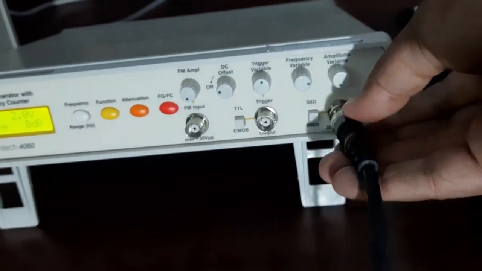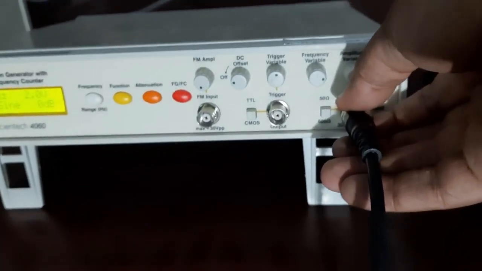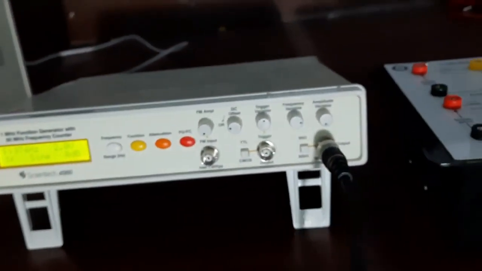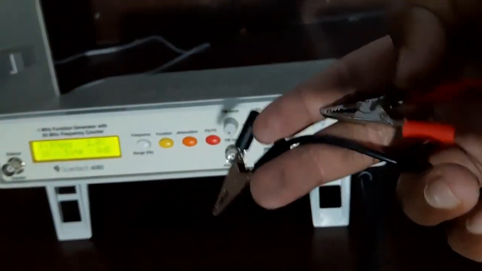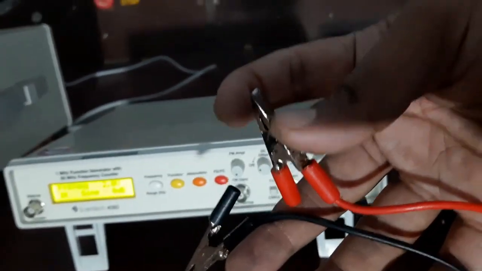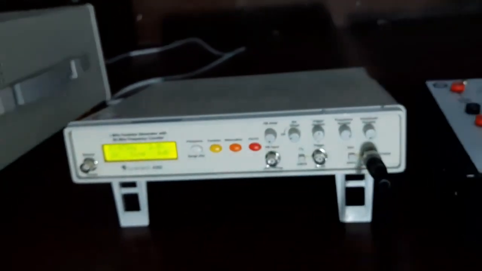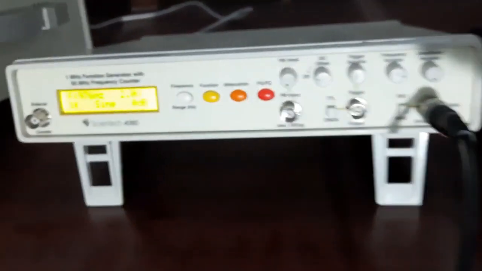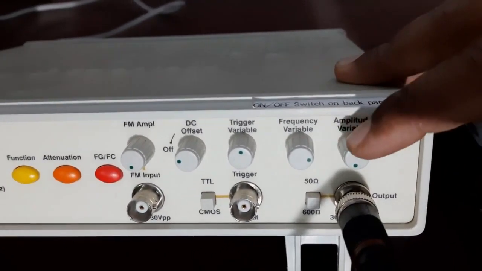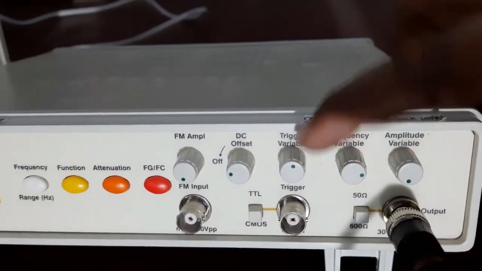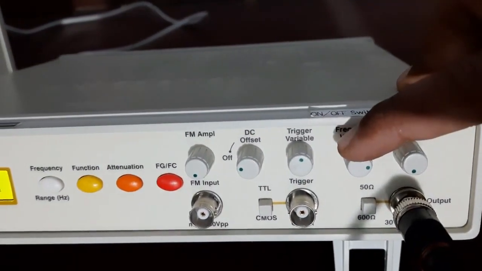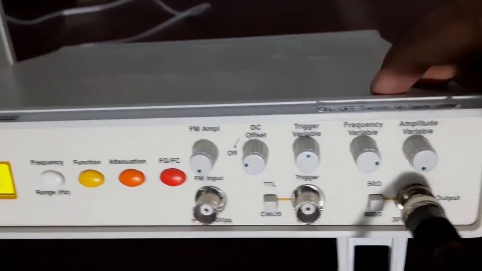From that output terminal, we can take different types of signal from the function generator like sine wave and triangular wave, and this cable will have two different ends: a red one will be the positive end and the black one will be the negative end. Now we can easily change the variables of that particular wave. As you can see, it is written as amplitude variable, frequency variable. We can easily vary the parameters of any wave using these knobs.